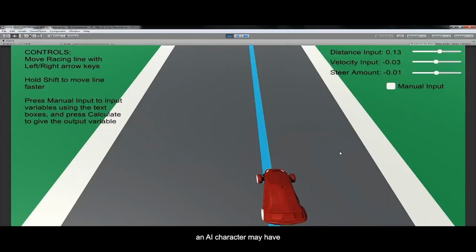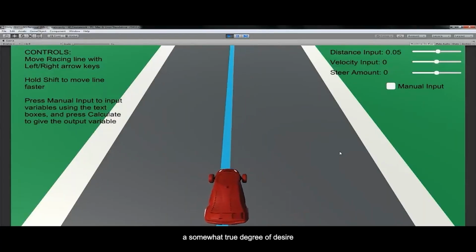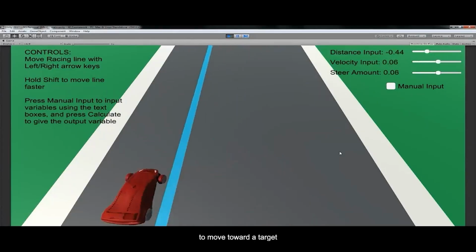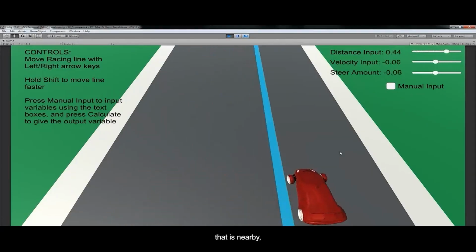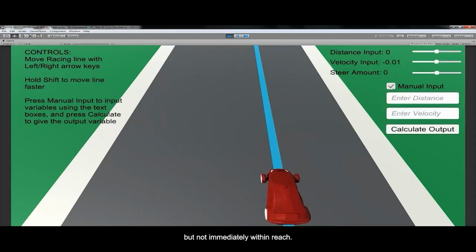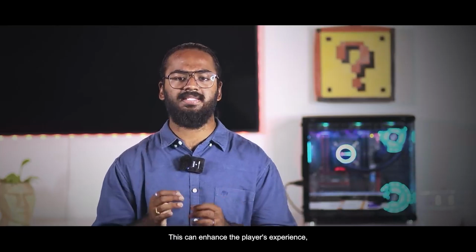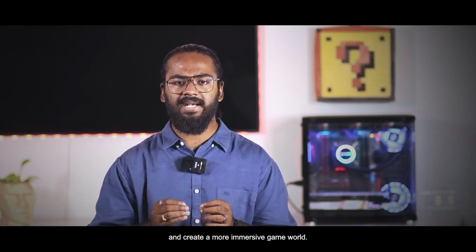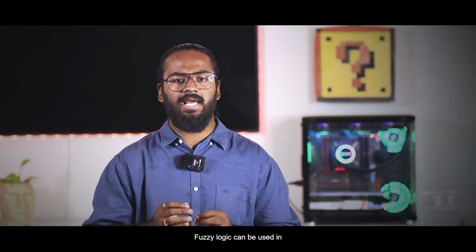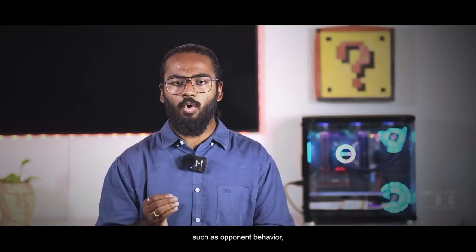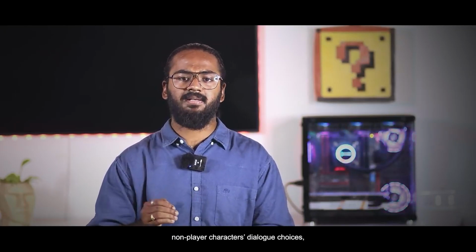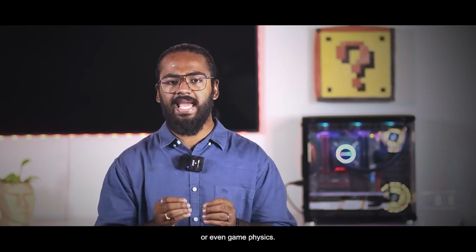For example, an AI character may have a somewhat true degree of desire to move toward a target that is nearby but not immediately within reach. By implementing fuzzy logic in your game, you can create more realistic and natural behavior for your AI characters. This can enhance the player's experience and create a more immersive game world. Fuzzy logic can be used in various scenarios such as opponent behavior, non-player characters' dialogue choices, or even game physics.